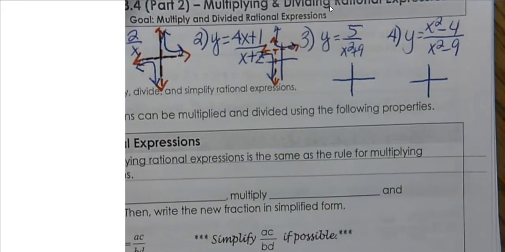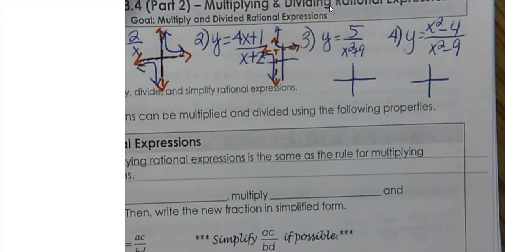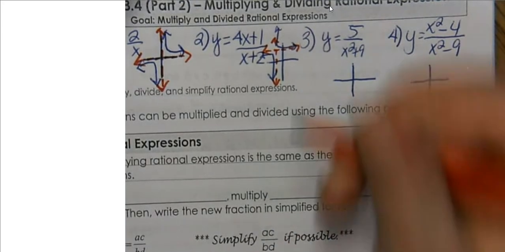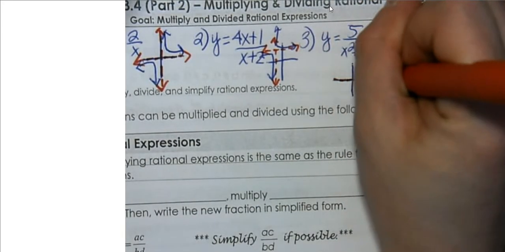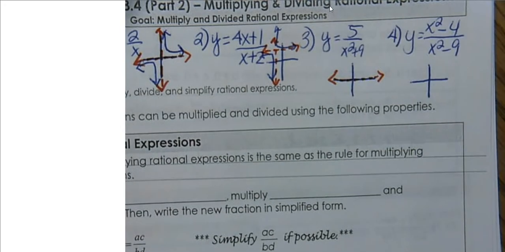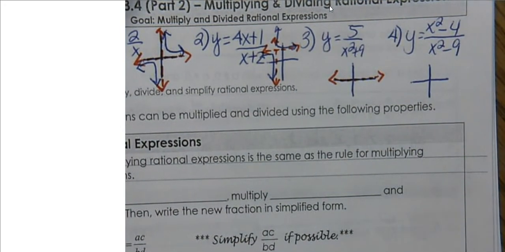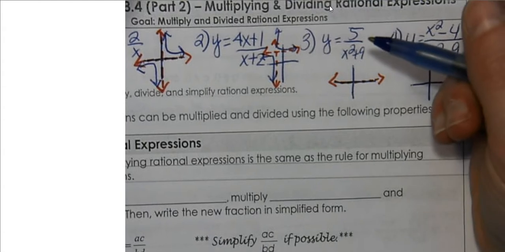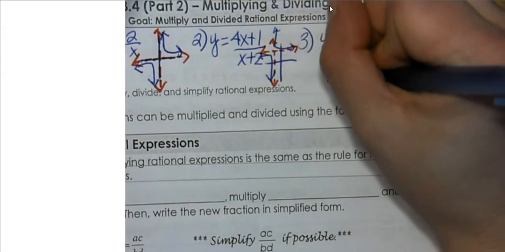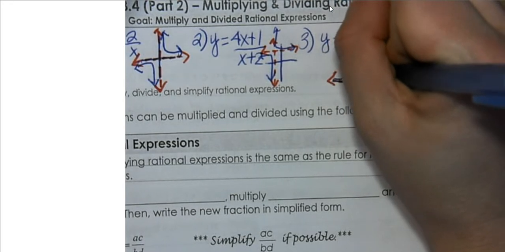For number 3, there doesn't exist a vertical asymptote, so we just have a horizontal asymptote. Since the degree of the numerator is different than the degree of the denominator, it's located at 0. And whenever there doesn't exist a vertical asymptote, it's going to create a bell-shaped curve, very similar to what you see here.